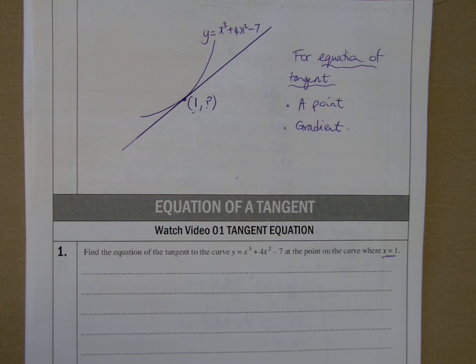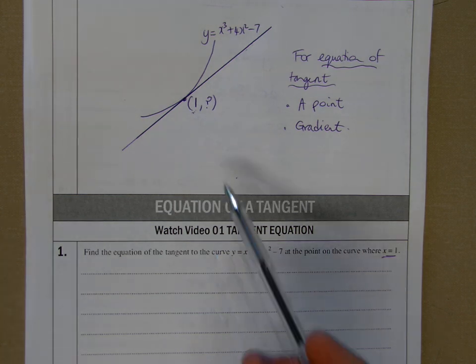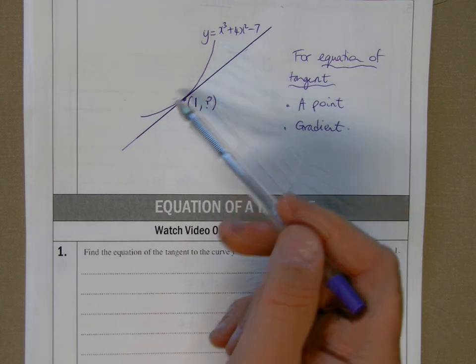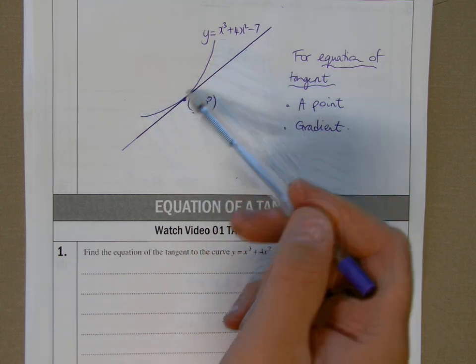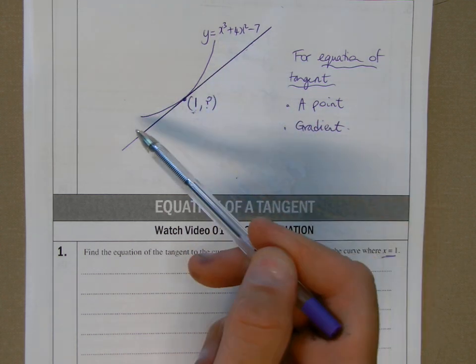Okay, equation of a tangent. So it says find the equation of the tangent to the curve y equals x cubed plus 4x squared minus 7 at the point where x is 1. So you notice here I've drawn a little sub-sketch of a curve, okay? That's why I've called it y equals x cubed plus 4x squared minus 7.